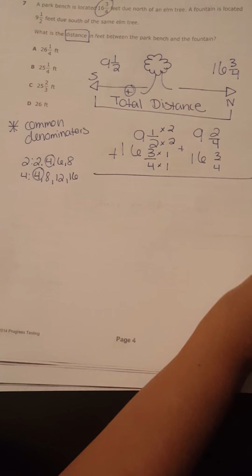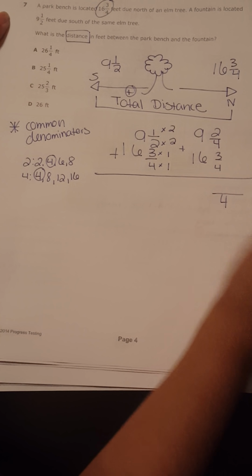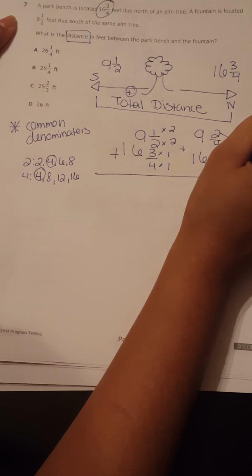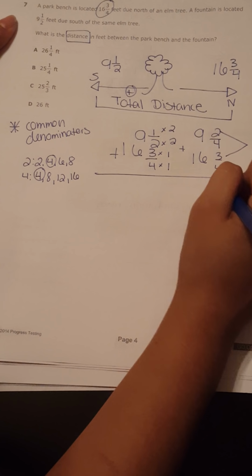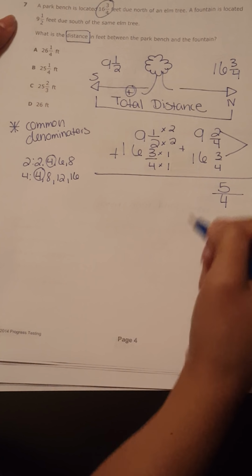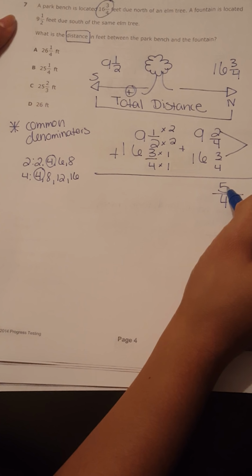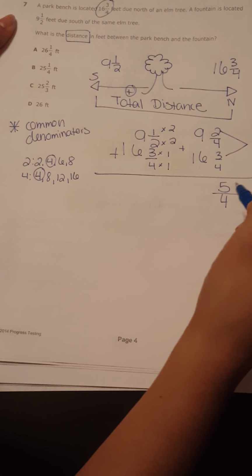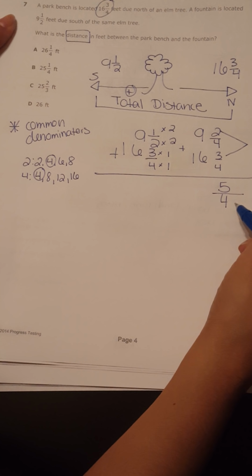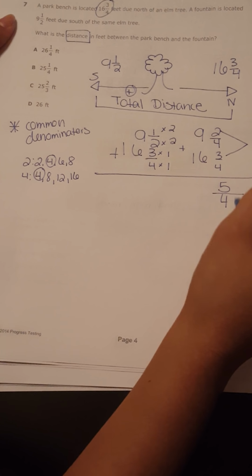And again, this is addition. I'm going to bring my common denominator down, and now I'm going to add my numerators. 2 plus 3 is 5, and we come across a problem because we can't have a 5 on top of a 4. The 5 is too big, it's going to crush the 4. So what we need to do now is convert this improper fraction to a mixed number. And I want to say that most of you made your mistake in this section here.